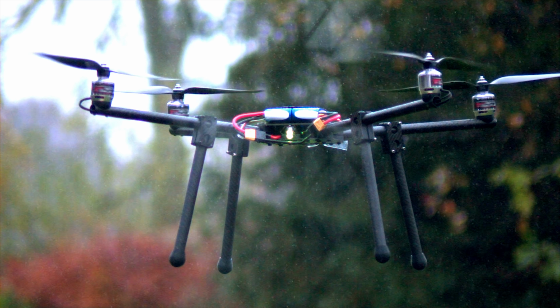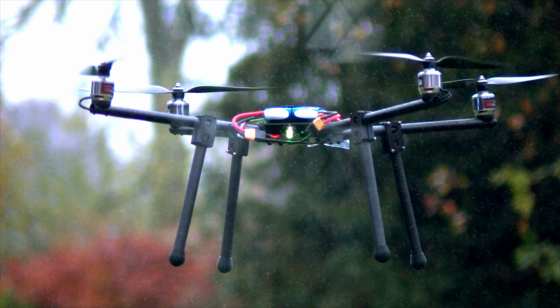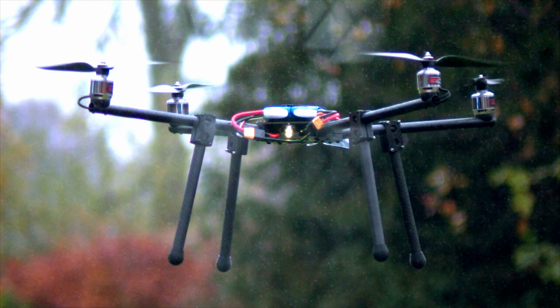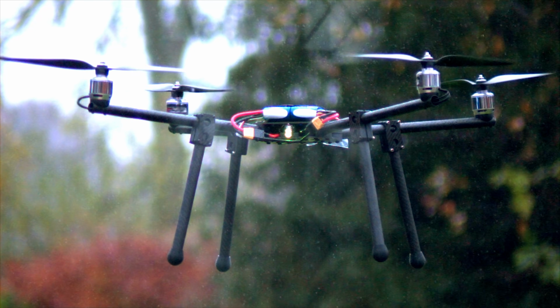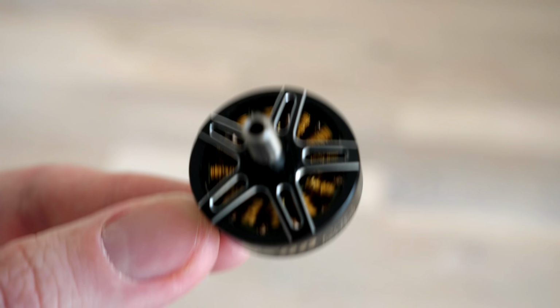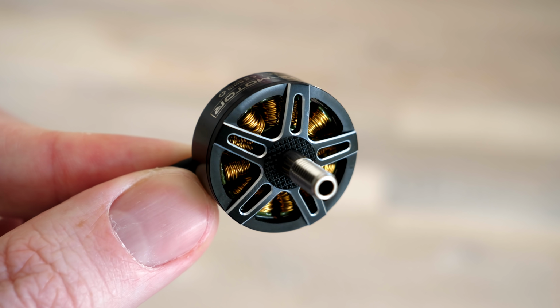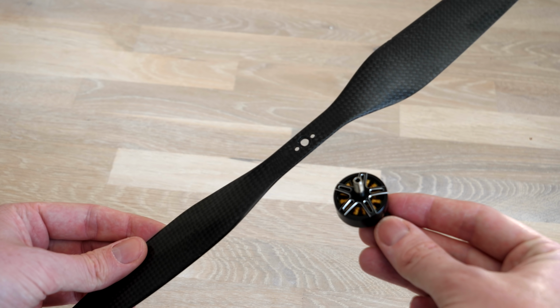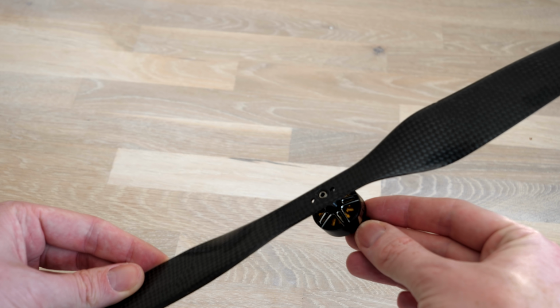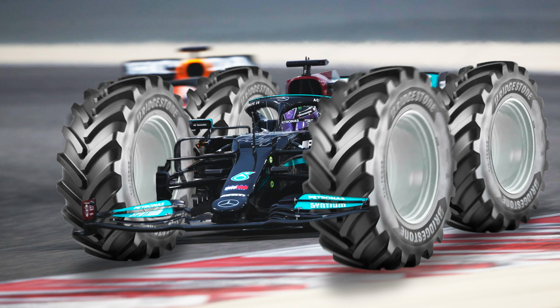For a drone to sustain smooth, stable flight, it's very important that the propeller and motor specifications are matched for their intended RPM. For example, this tiny motor is designed to spin at 30,000 RPM, but this large propeller is designed to spin at just 5,000 RPM. So it would be like trying to put tractor wheels on a Formula 1 car.